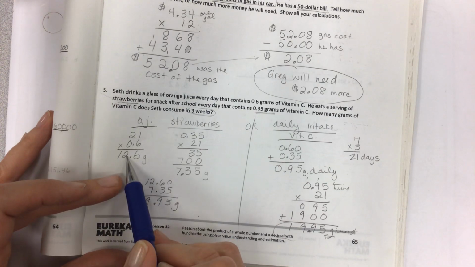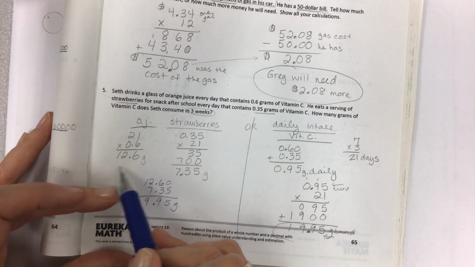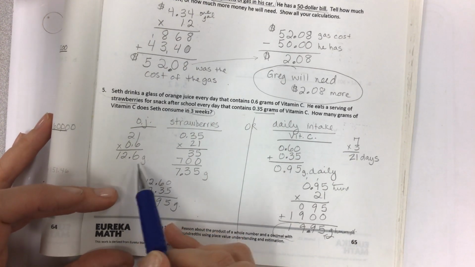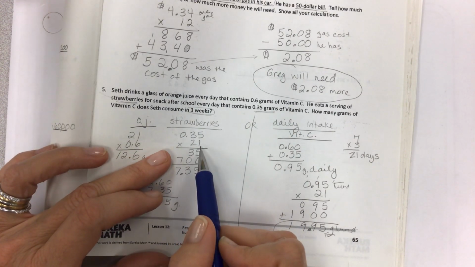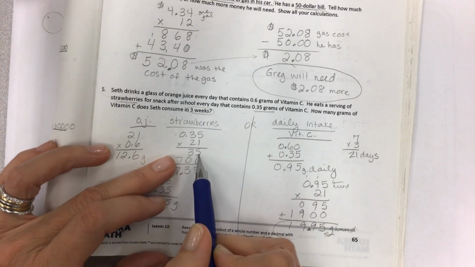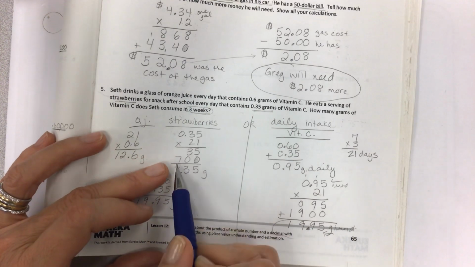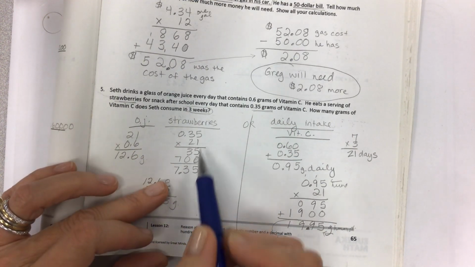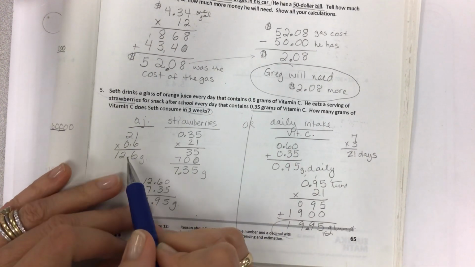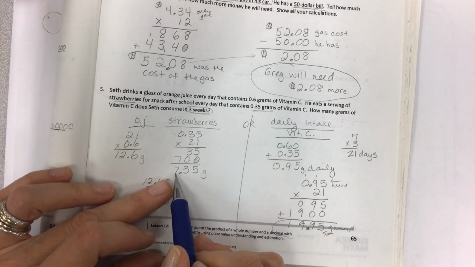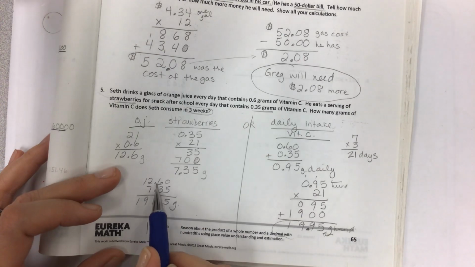6 times 1 is 6, 6 times 2 is 12. If you flip it around and have the 21 on the bottom, you have to have 2 partial products and add it up. So that's kind of a hassle, so don't do it that way. If the strawberries have 35 hundredths, you still have to multiply it by 21. 1 times 35 is 35. Hold the spot with a 0. 2 times 5 is 10. Carry the 1. 6 plus 1 is 7. Add. There's your 7. But also, it's 35 hundredths. Put your decimal in. Also put your decimal here. Forgot to say that. 7.35. So this is the 12.6.